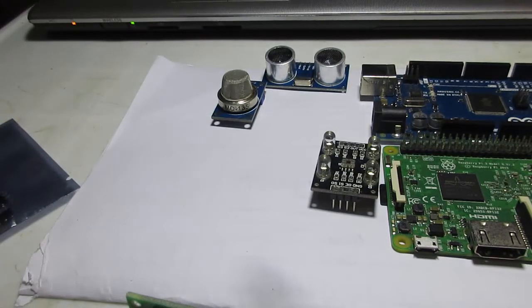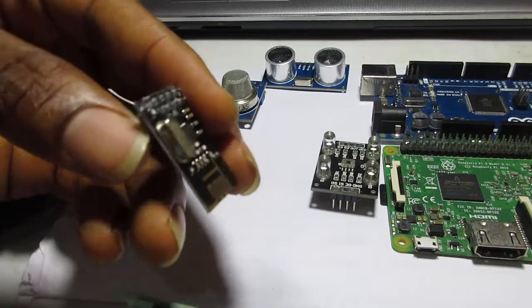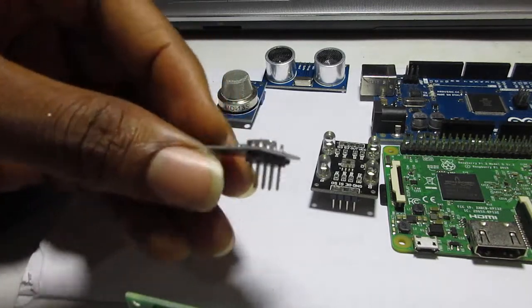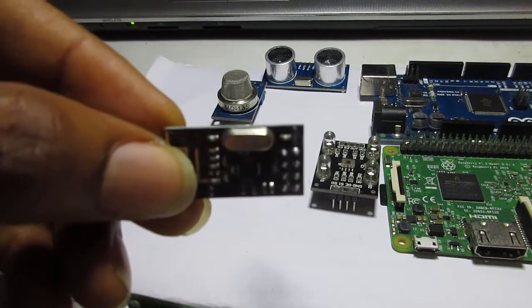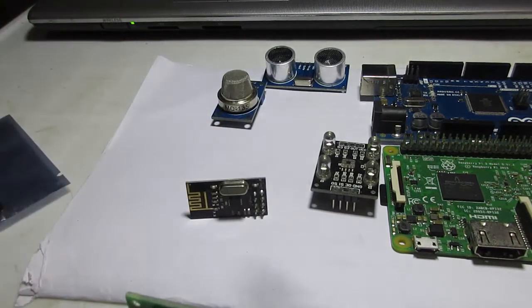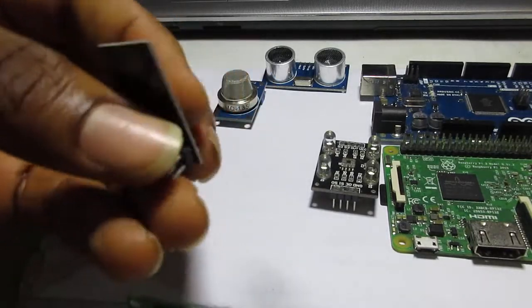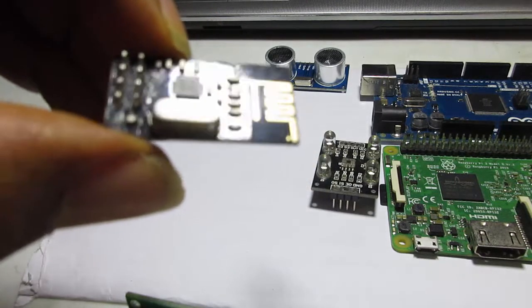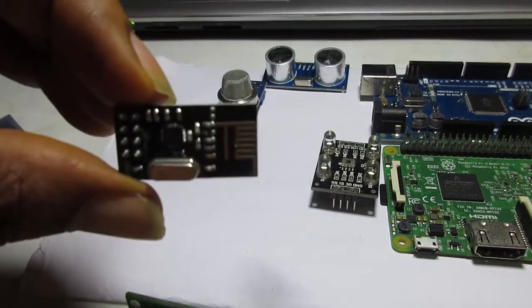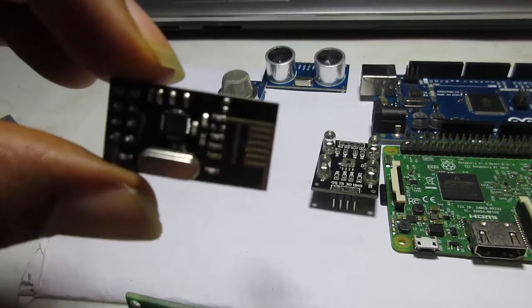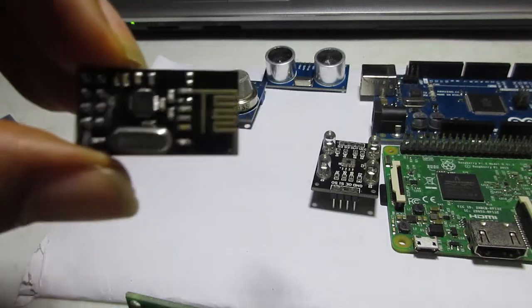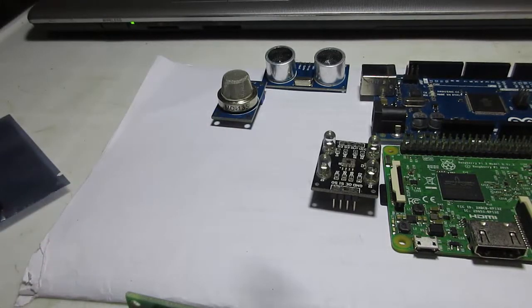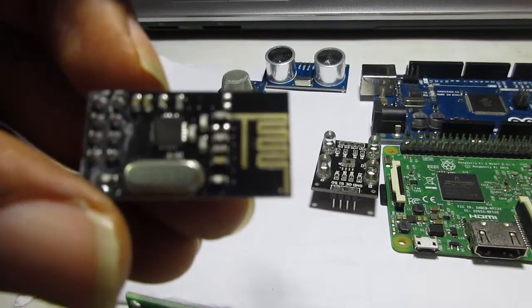Then now we have this NRF wireless radio module. This is used to make wireless robots. Maybe you want to make a wireless device, you want to control your vehicle, your rover, or your drone. You can use this kind of module to control it. It has about 8 pins. It has the MOSI, the MISO, the CS and all that. This kind of module can be used to make a wireless device that can go up to about 100 meters away from you. So it's actually very nice to get started with if you want to go into Arduino. It's called the NRF24L01.